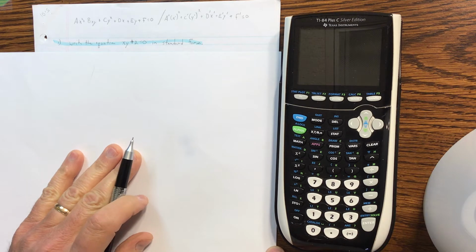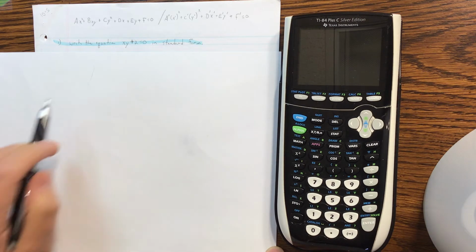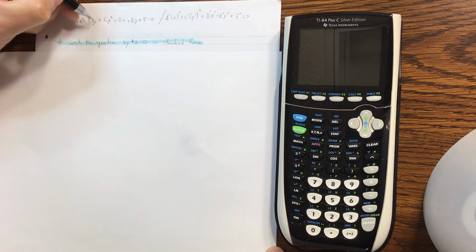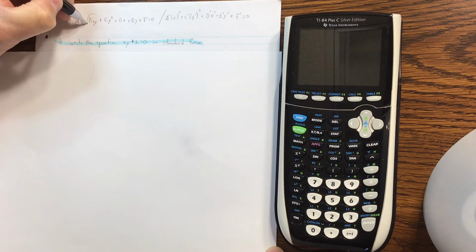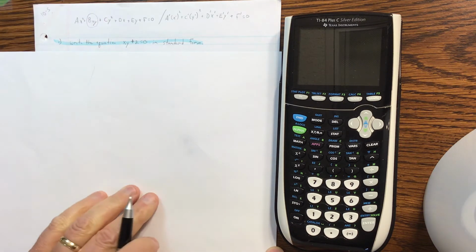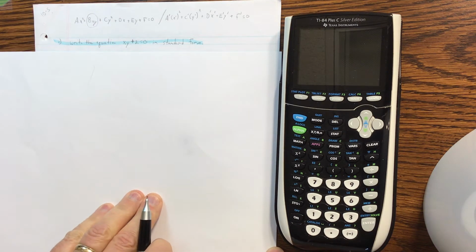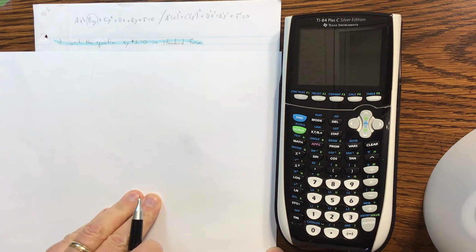Will it be a parabola? Will it be an ellipse? Will it be a circle? Will it be a hyperbola? That will tell you. But now what we're going to do is introduce this term into this equation, because that deals with taking a conic and rotating it.